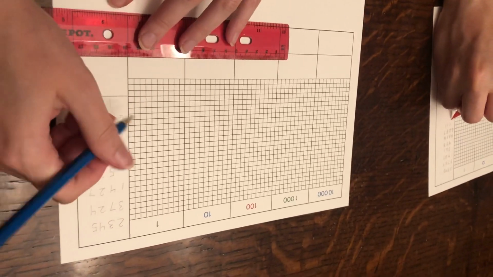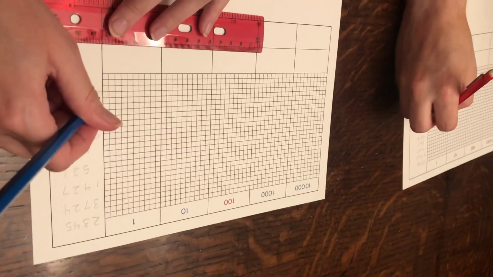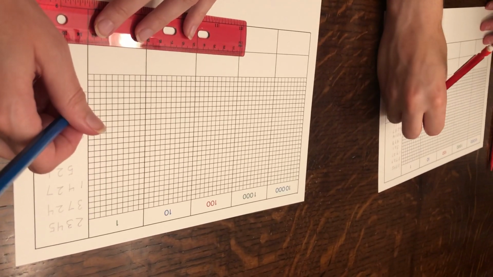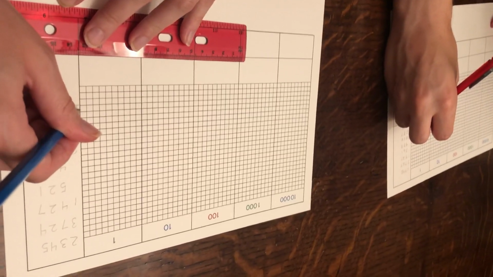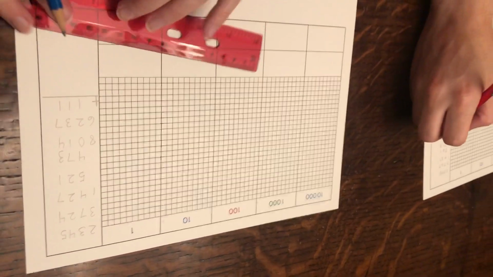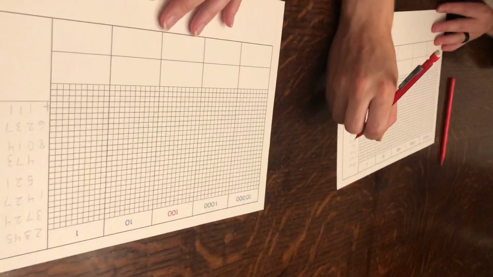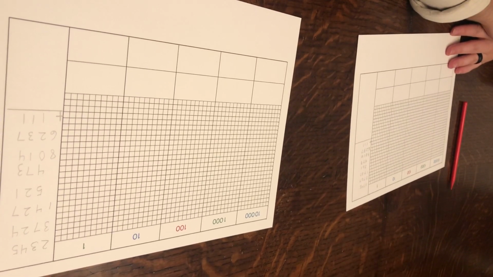Here's our equals, and we're doing addition, right? So what sign do we need right here to show we're doing addition? Plus sign. A plus sign. So we'll put a plus sign here. Okay. And now let's start solving our problem.